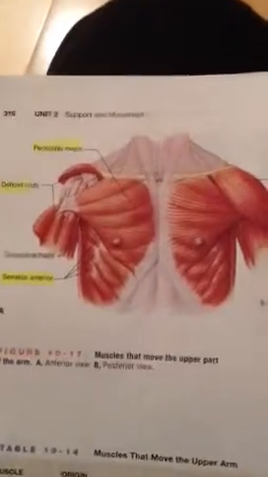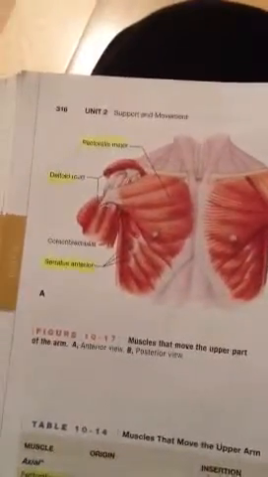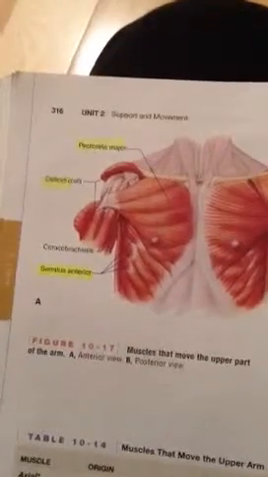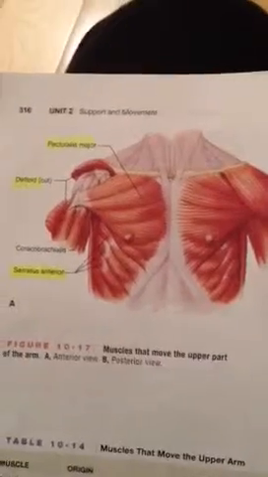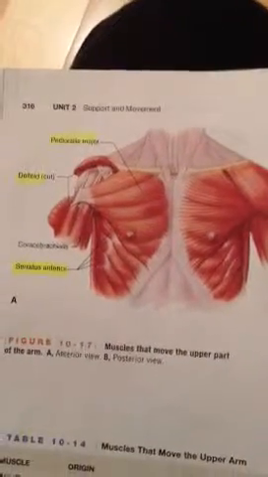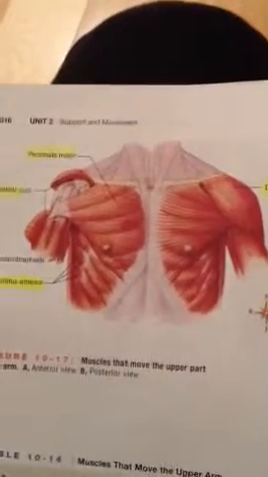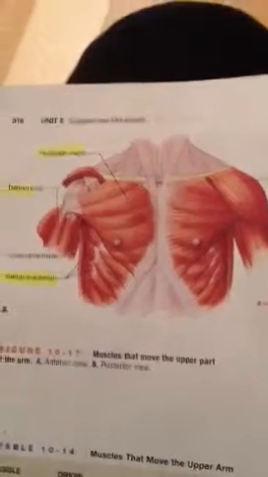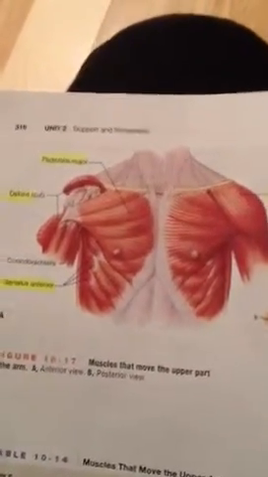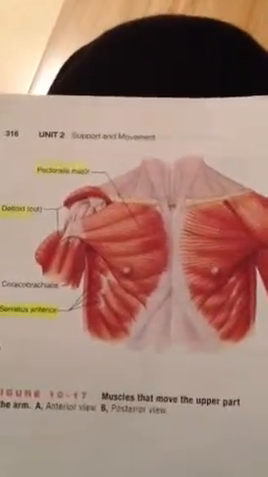Pectoralis major. Origin is clavicle and sternum and costal cartilages of true ribs. Insertion is humerus. Function is it flexes the upper arm.